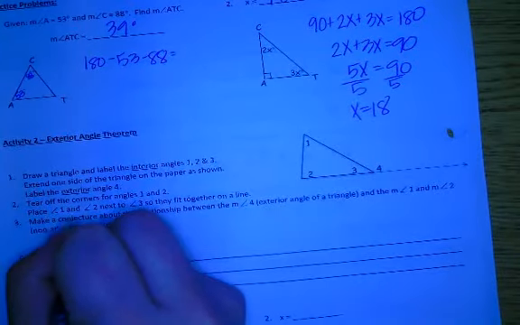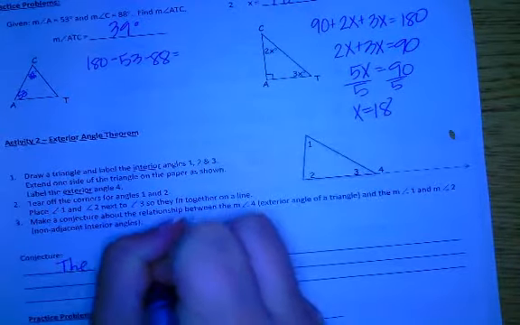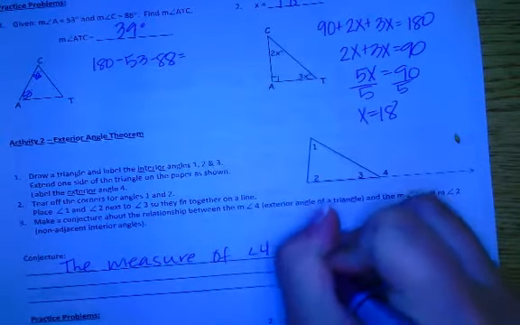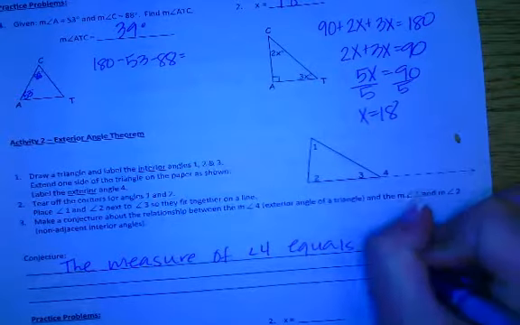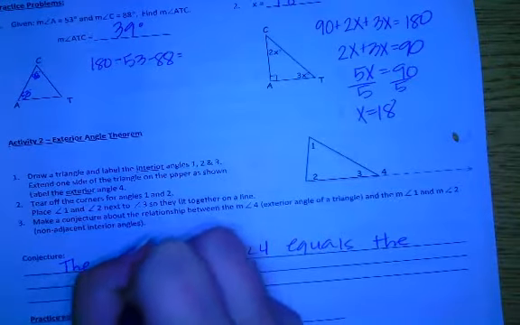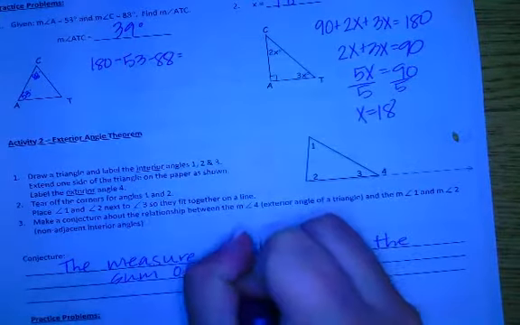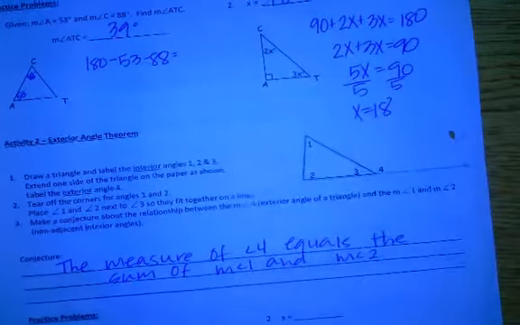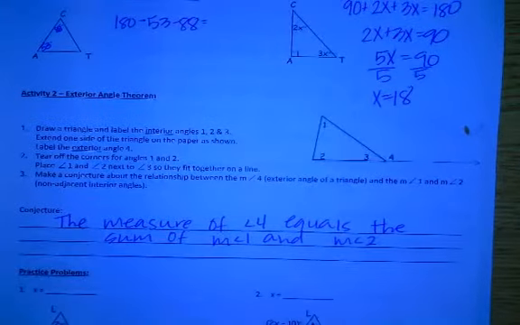The measure of angle 4 equals the sum of angle 1 and angle 2. So again, it's not the one that's adjacent, it's the two that do not touch the exterior angle.